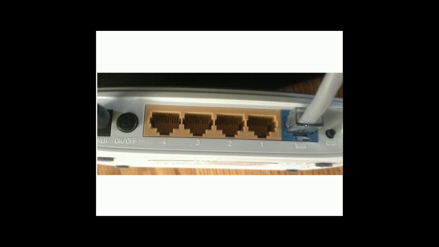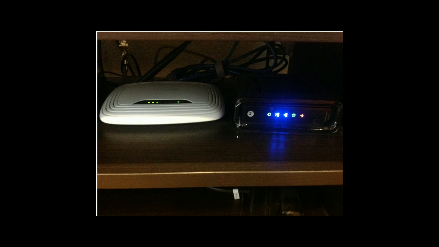So this is actually the back of my router, and you want to connect the WAN port with an output port from the modem. And here's the power cable. Here's the on-off switch, and you have 4 different Ethernet ports. You can also connect Ethernet cables to this router, and it's a TP-Link wireless router.